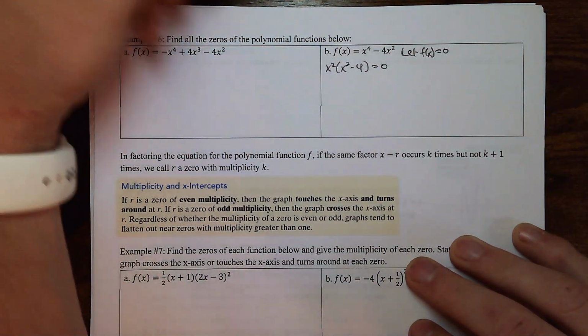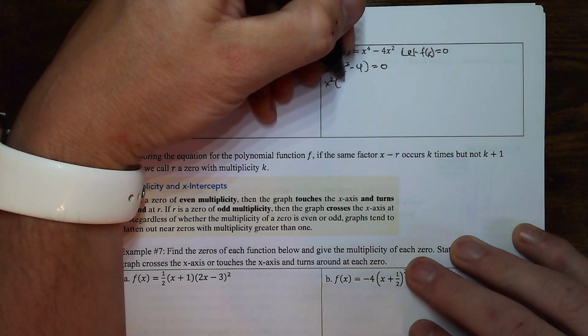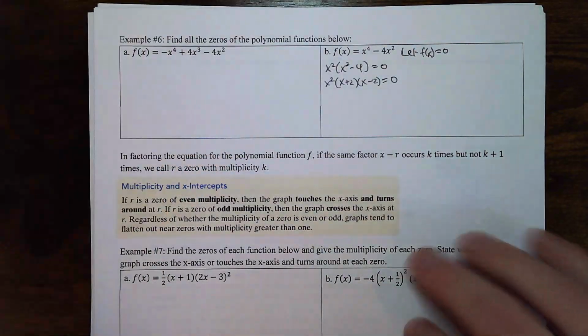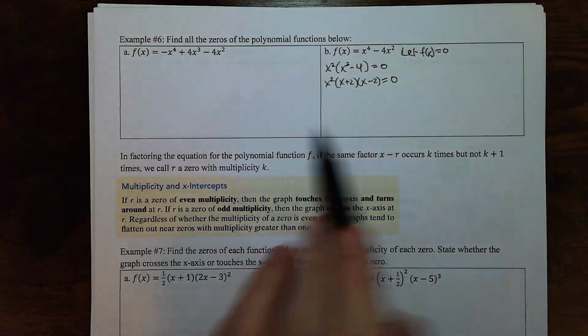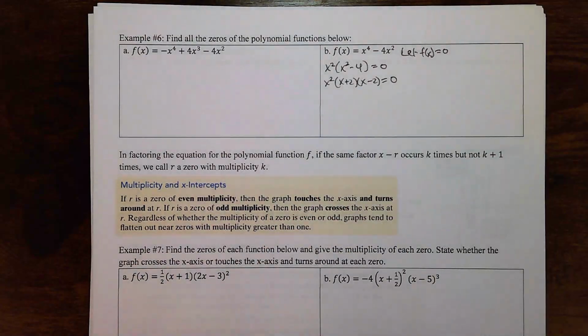Now I'm going to see, can this factor further? X squared minus 4, that's the difference of 2 squares. It'd be x plus 2, x minus 2 equals 0. And so each factor of this that has a variable in it, you've got to set equal to 0.